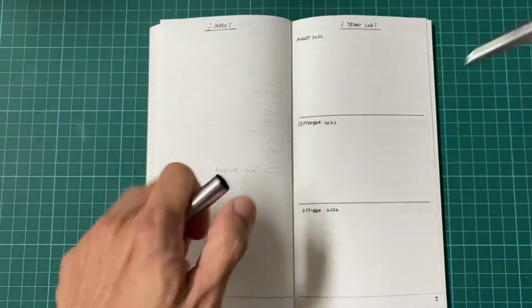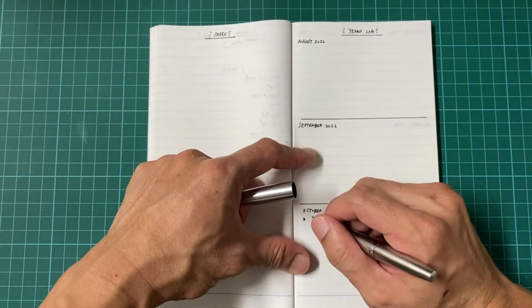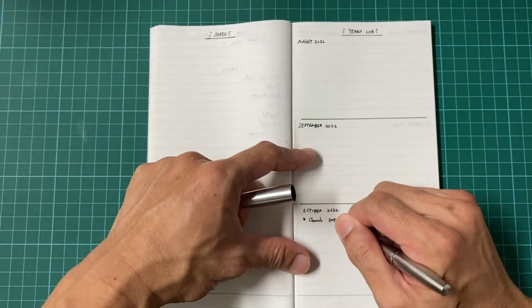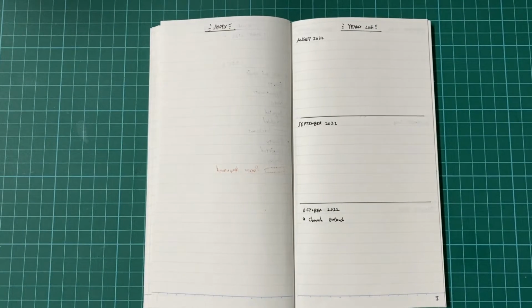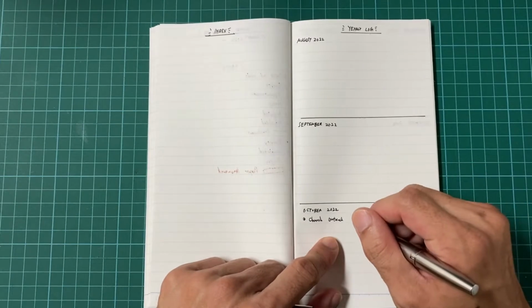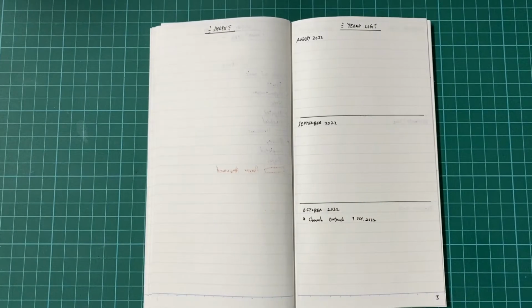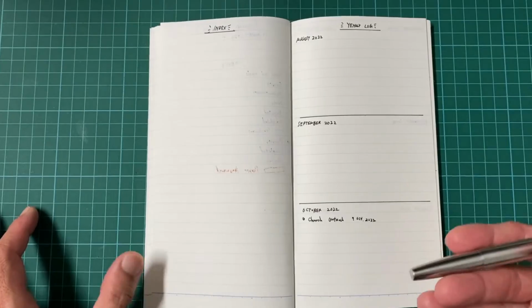So for example, if you have a big event upcoming in October, like a church outreach on, let's say, can't think of a date. Let me get my calendar. On a Sunday, let's say on the 9th of October 2022. This is one of the big events: there's an upcoming church outreach on the 9th of October 2022. You want to put it there so you can have a little bit of an overview of what's coming up.